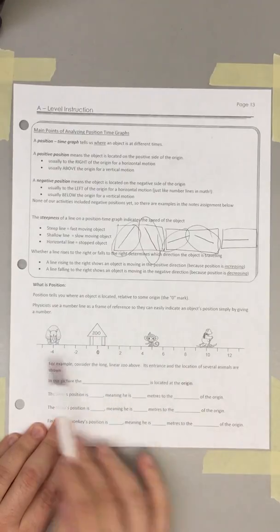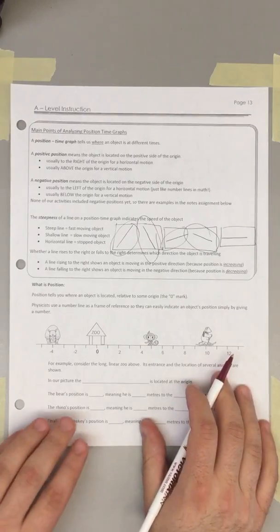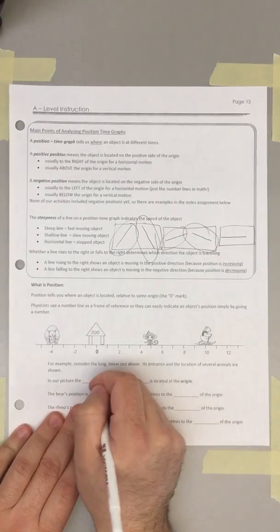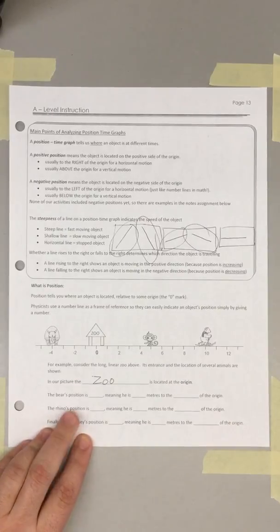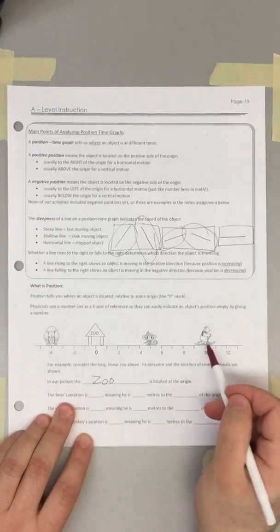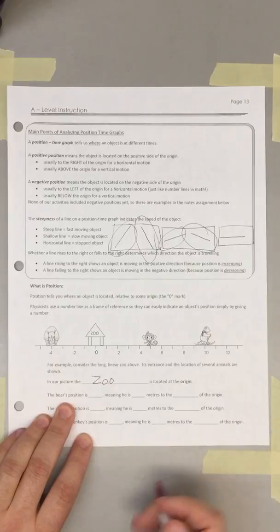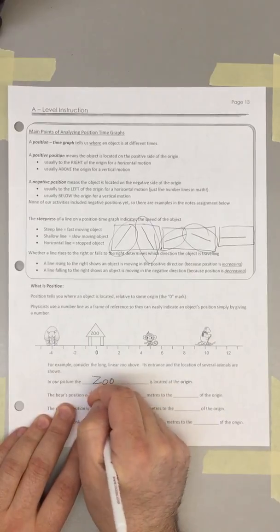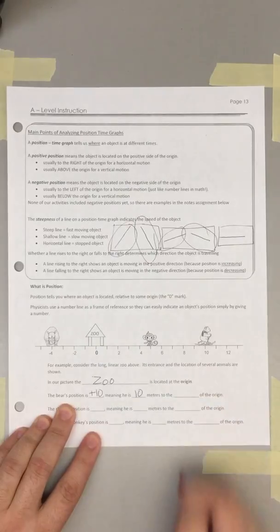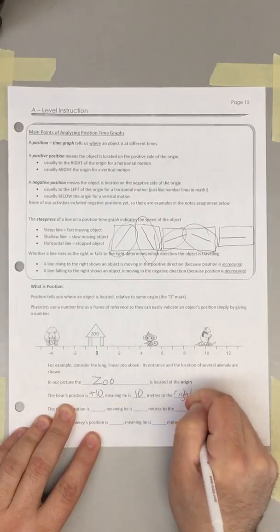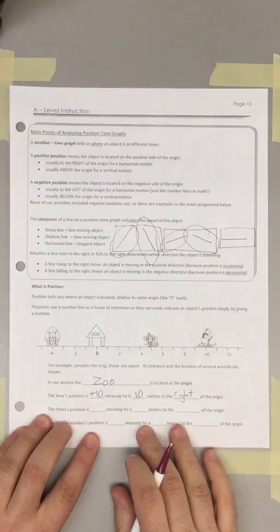So if we're looking at this number line, the entrance is at the origin here, that's our zoo entrance, and it also shows where a few of the animals are. So in our picture, it is the zoo that's located at the origin. The bear, this guy over here on skis, his position is positive 10, which means that he is 10 meters to the right of the origin.